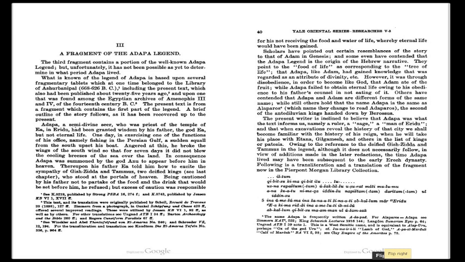Adapa, a semi-divine seer who was priest at the temple of Ea in Eridu, had been granted wisdom by his father, the god Ea, but not eternal life. One day, in exercising one of the functions of his office, namely fishing in the Persian Gulf, a sudden squall from the south upset his boat. Angered at this, he broke the wings of the south wind so that for several days it did not blow the cooling breezes of the sea over the land.